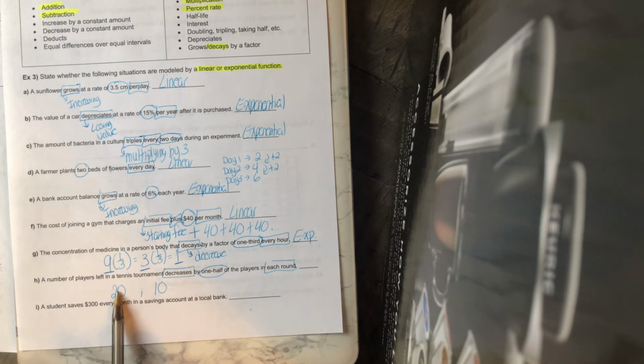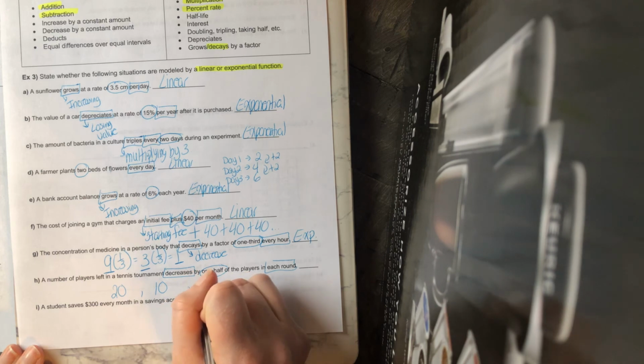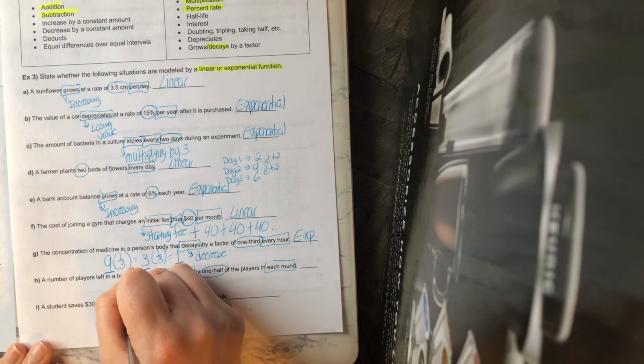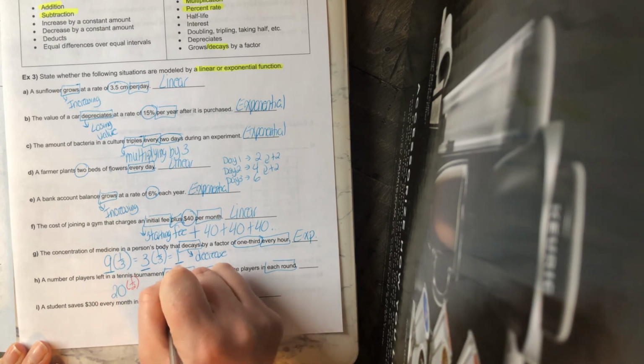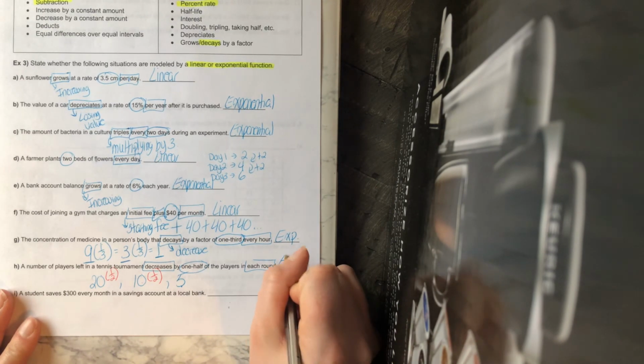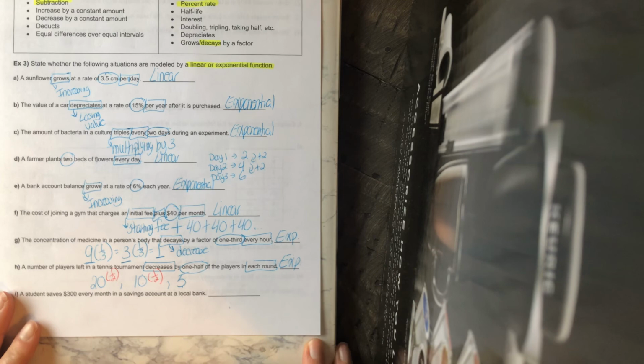So I started out with 20 players, but after the first round, I was left with 10. What's half of 10? 5. So after the next round, I lost 5 players. I lost half of them. So I know again that I'm really multiplying by 1/2 each time. And anytime you use multiplication, I know that represents an exponential function.